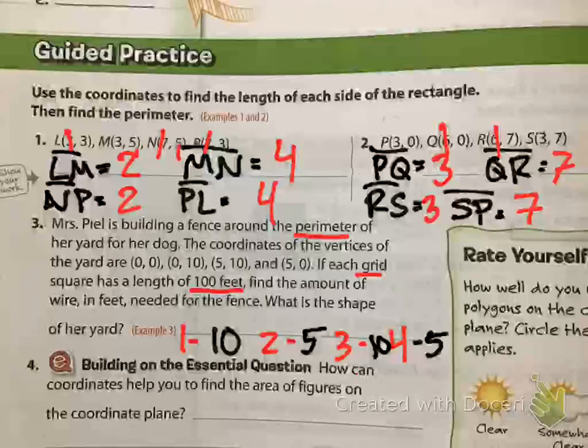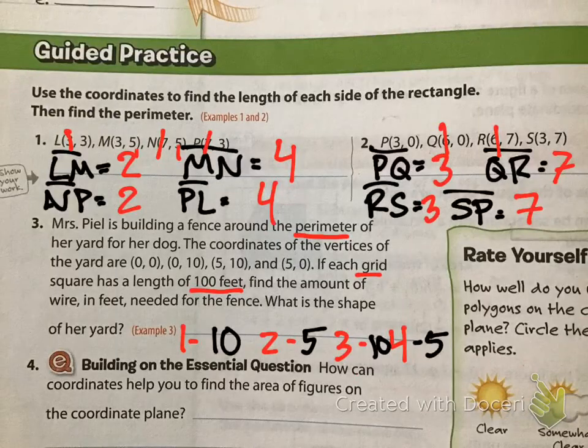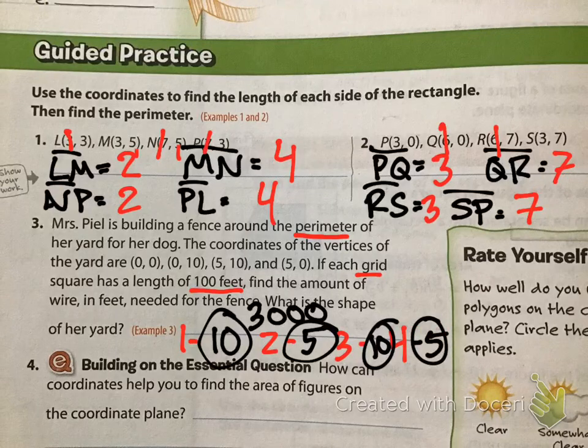But, Lucy, what is the perimeter of that yard for her dog? Exactly. So it is 3,000. Our original perimeter with the shapes that we've gotten is 30. 10 plus 10 is 20. 5 plus 5 is 10. Together we get 30. But we know we have to multiply it by 100. 30 times 100 is 3,000.